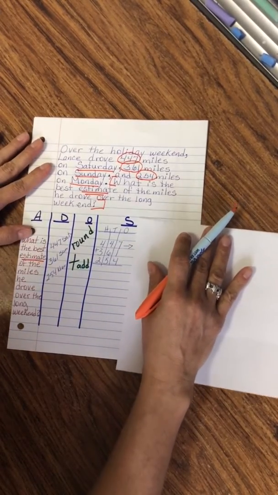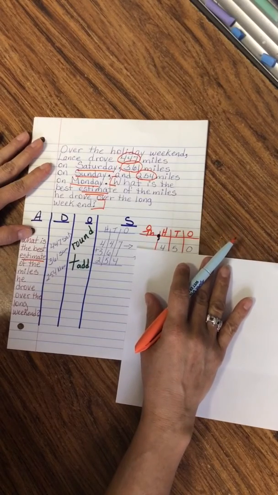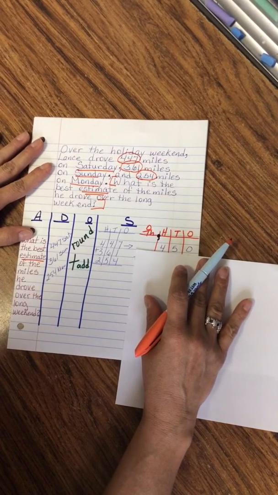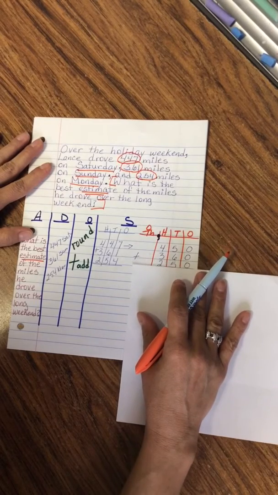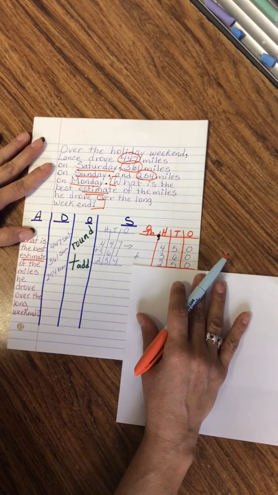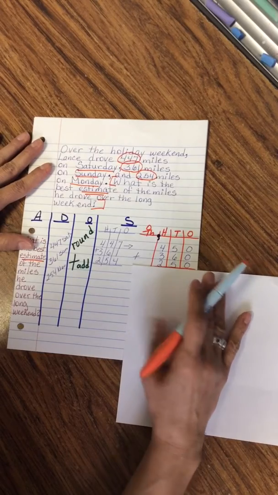Okay, 447 miles will be rounding to 450. 361 will round to 360. 254 will round to 250. Now that it is set up, we are ready to add our numbers.